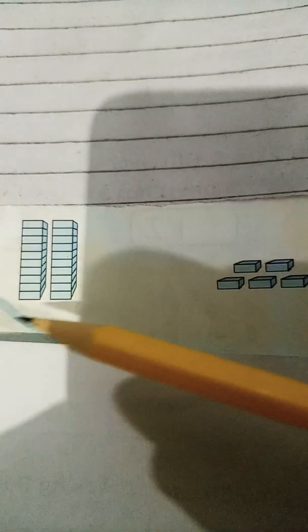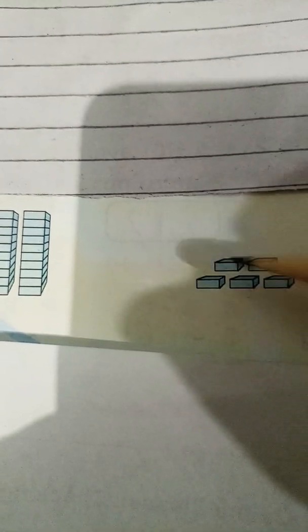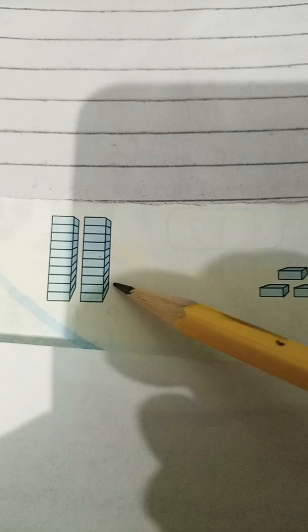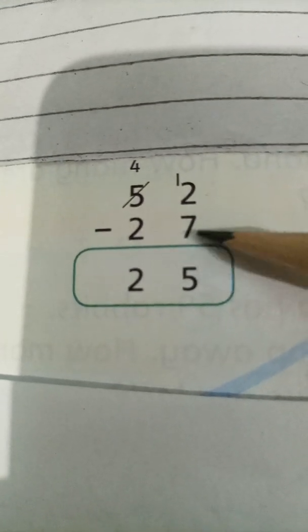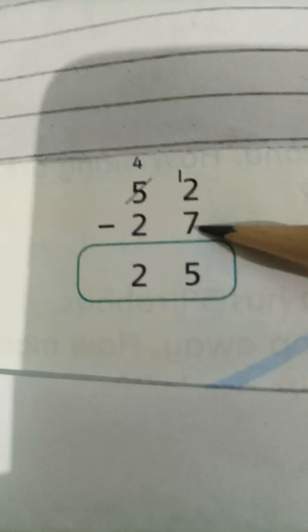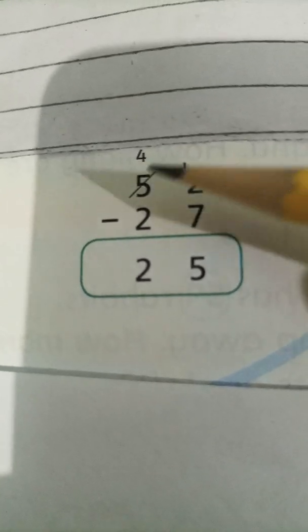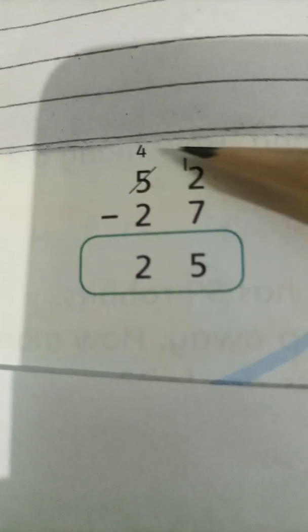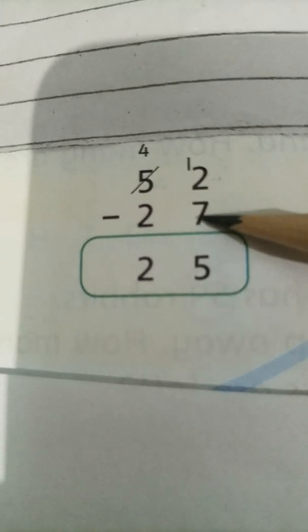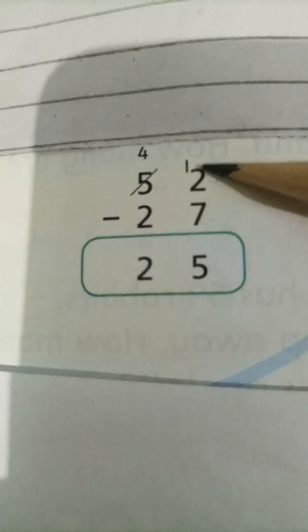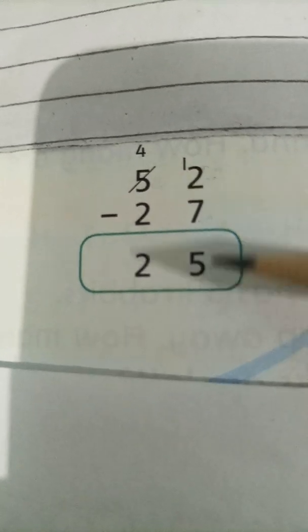Just like this, we have the 5 ones here and the 2 tens here, and that can be written also in this way. Look, there was the 2 and the 7. We subtracted the number 7 from the 2 by taking 1 carry from the tens, and here we got the 12 ones, and we subtracted 7 ones from the 12 ones, and our answer was 5.